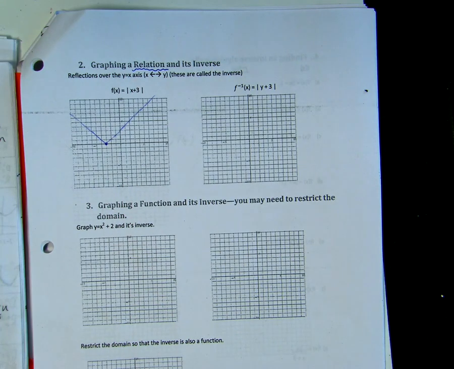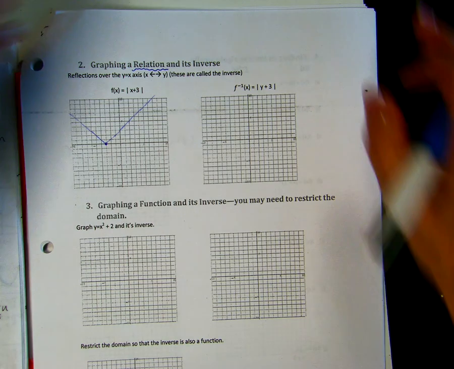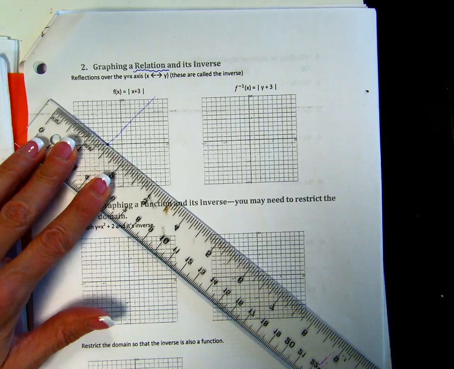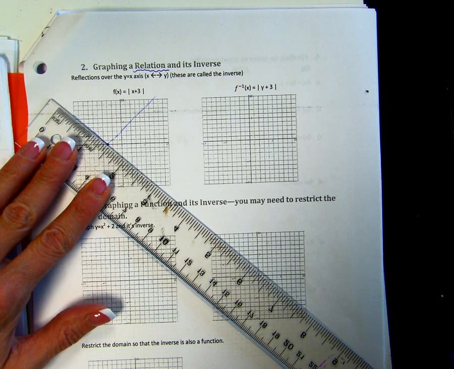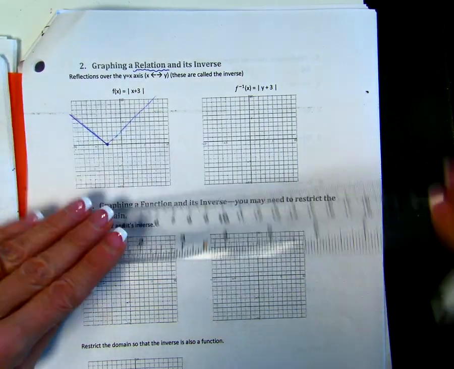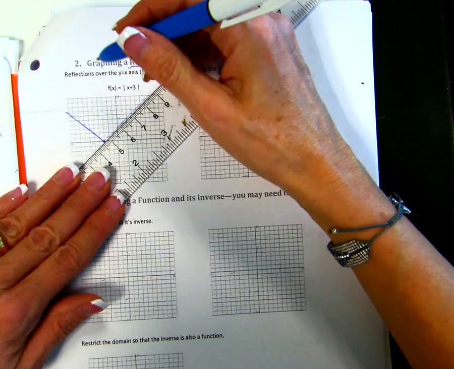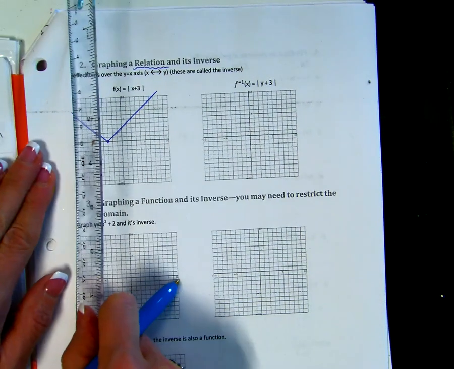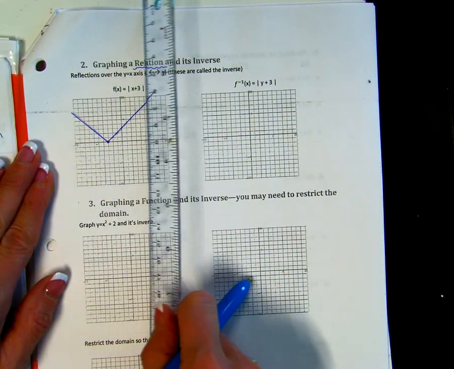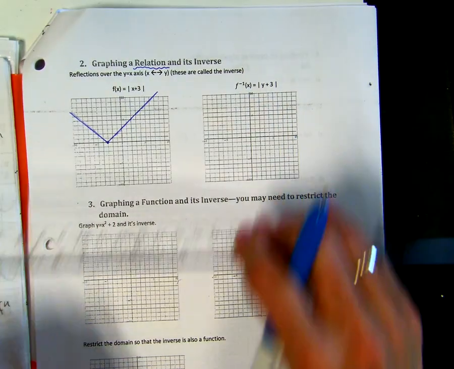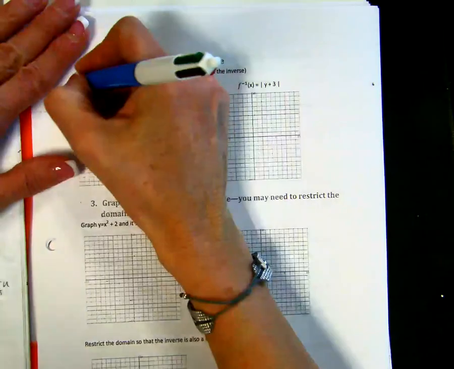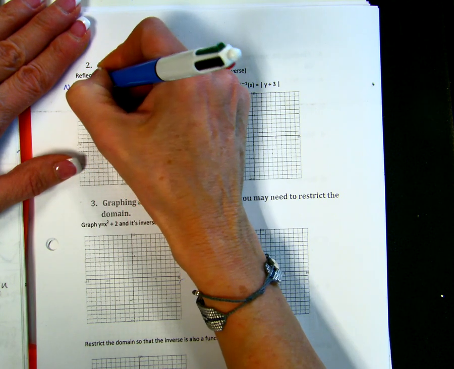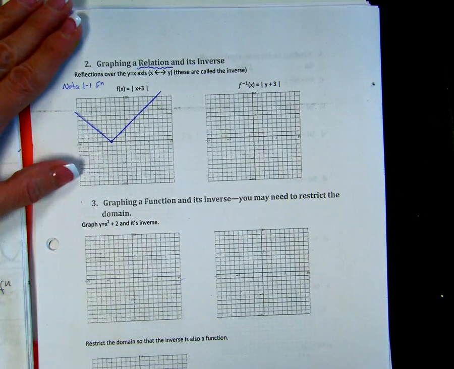Okay, so there's our function. Is that function one-to-one? I guess, first of all, is that a function, and how do you know? And second of all, if it is a function, is it a one-to-one function, and how do you know? Okay, vertical line test, that's a function. Horizontal line test, that's not one-to-one. So let's just say this. This is not a one-to-one function, but it is a function.